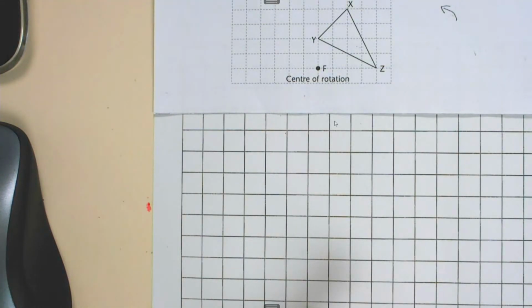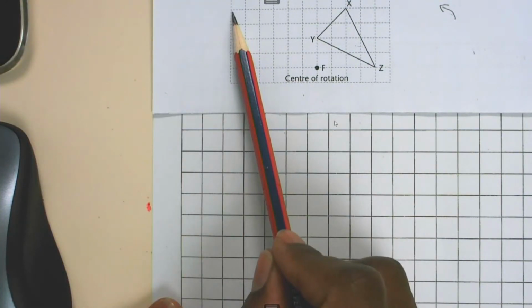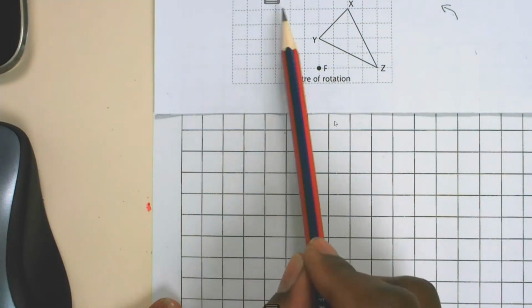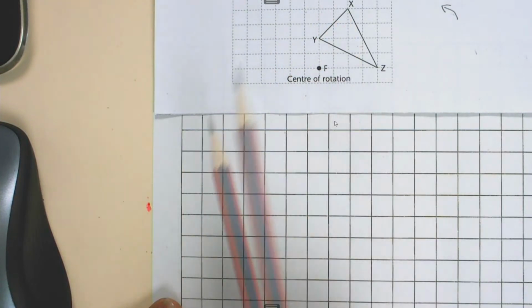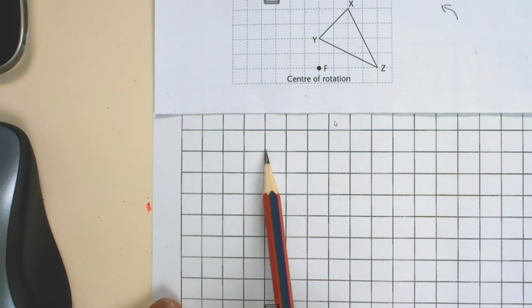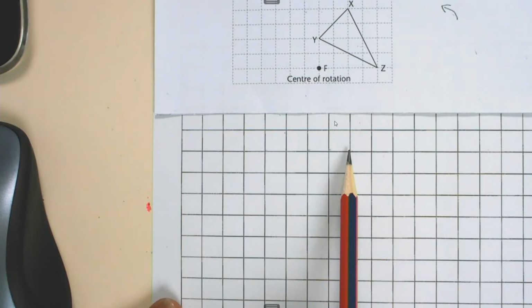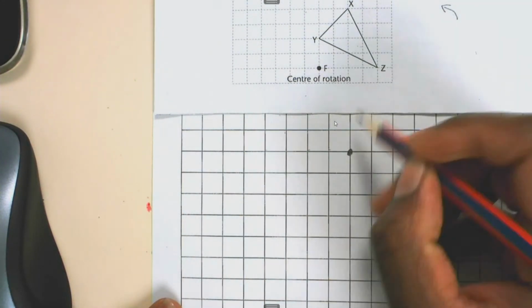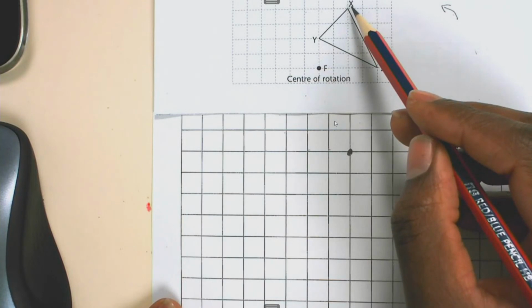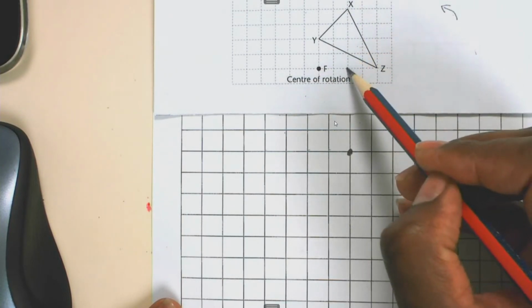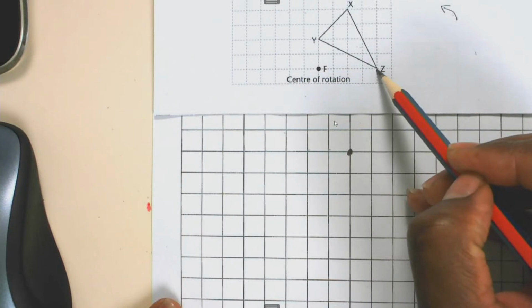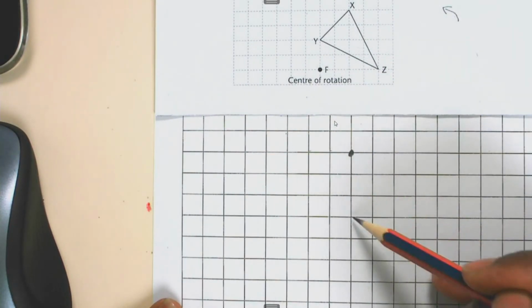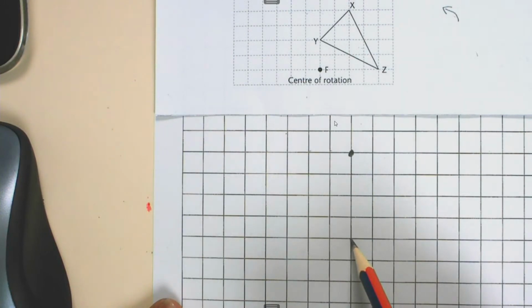Right, let me do it. Let me see, point X. 1, 2, 3, 4, 5, 6, 7, 8 units, right? So this is where my point X will be. Then from point X to point Z, it will be 1, 2, 3, 4 units down, and 2 units to the right, 1, 2. This will be my point Z.